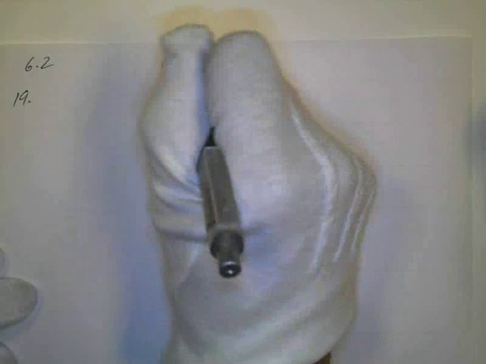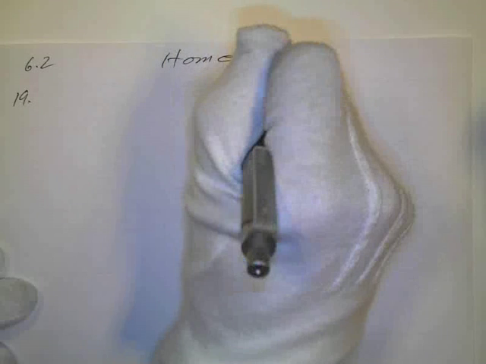Probably going to need a whole page for these, so I better just get over there and do it like this. Here's number 19. And we got the secant 2x tangent 2x dx.